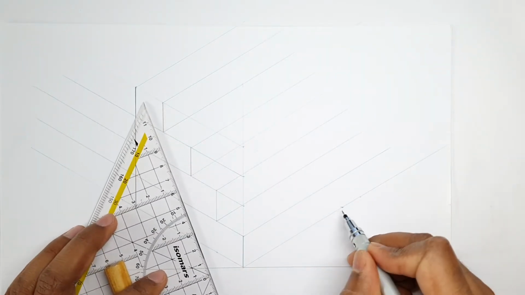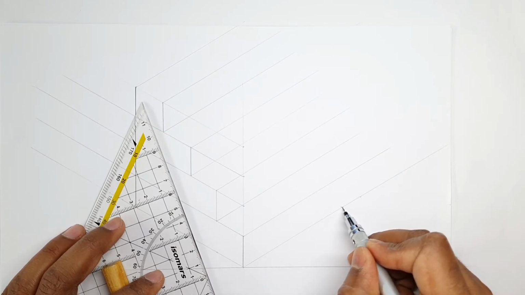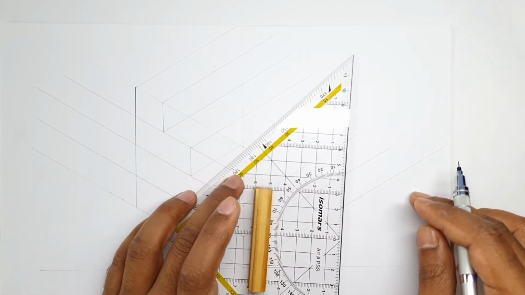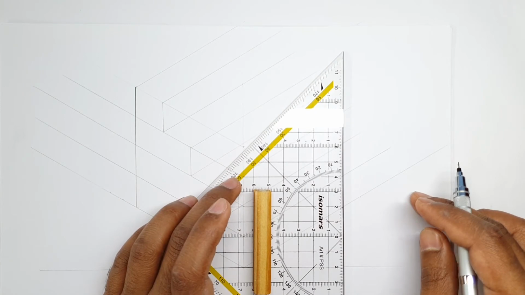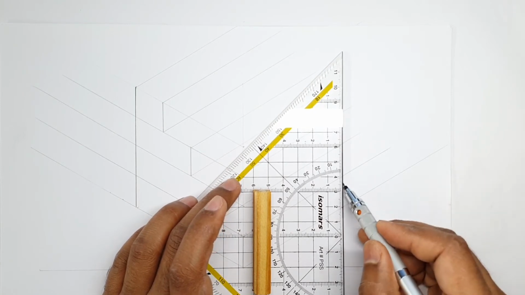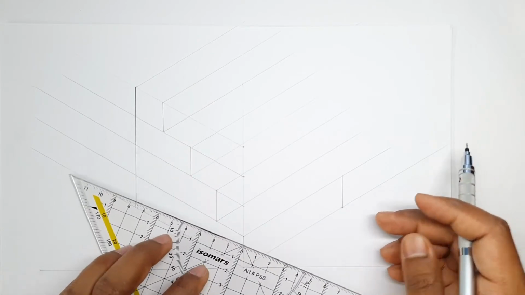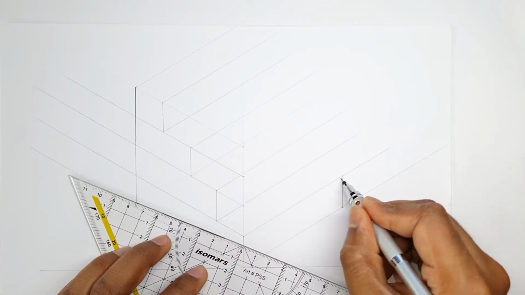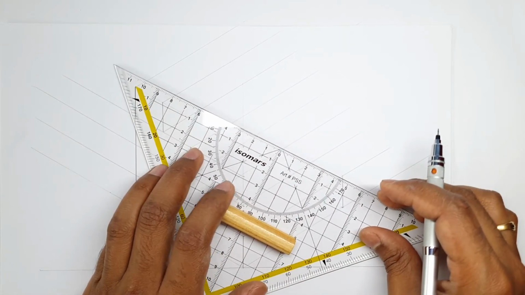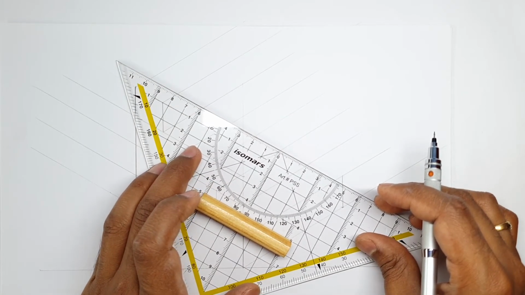Okay, so now from this extreme point that we have made, let us start dropping in verticals. So this is the first vertical. Now from the end point, we will draw a 30-degree line going to the left.